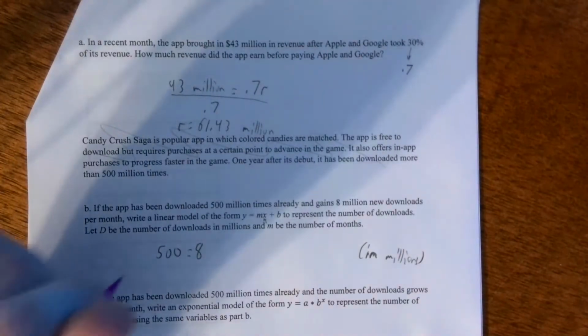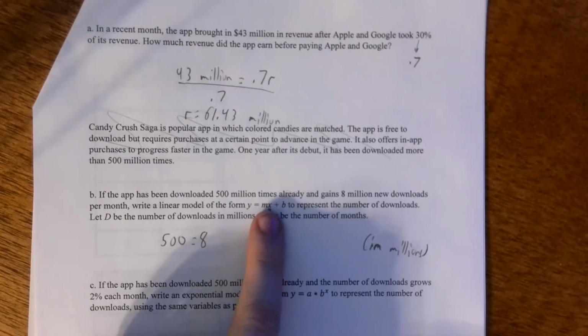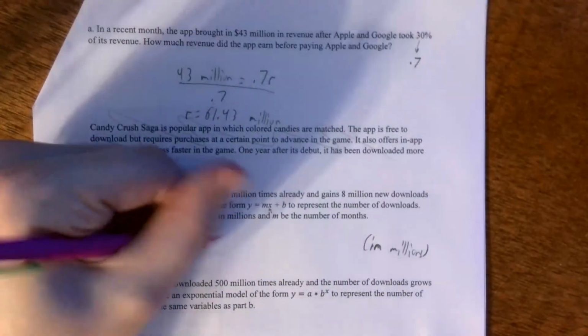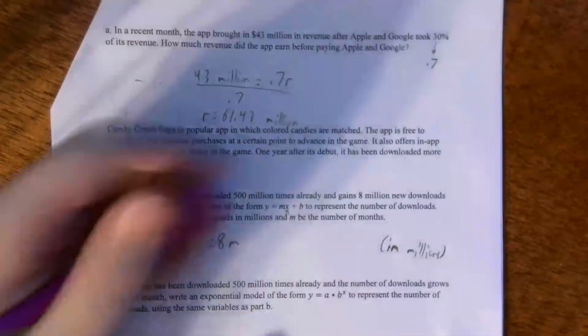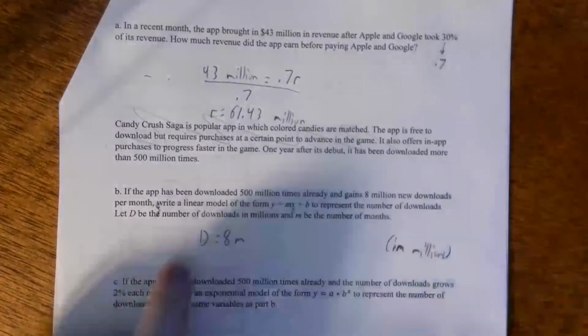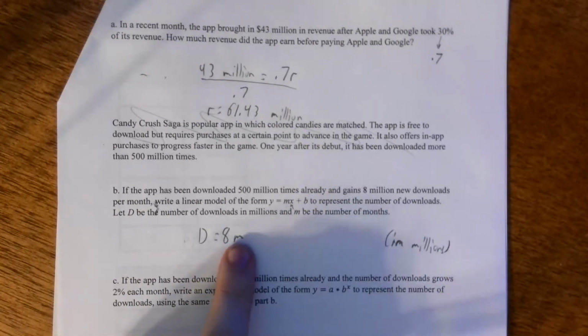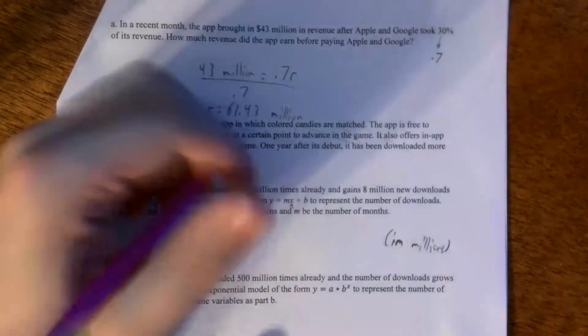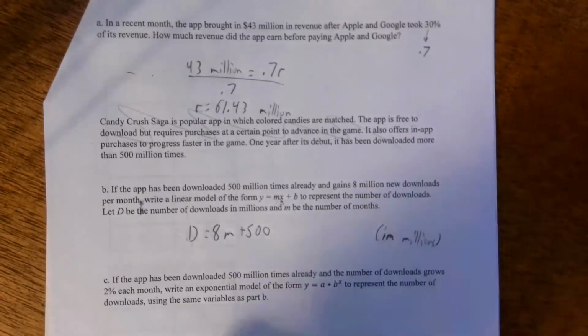So M is 8 million. X, well, do we know X? We don't yet, right? We just know it's M. And actually I messed that up, I'm sorry. So D is the number of downloads that we have, right? So the number of downloads that we have equals, well, we're getting 8 million per month. And then we can add to that the 500 million that we already have, right? So that should be our solution.